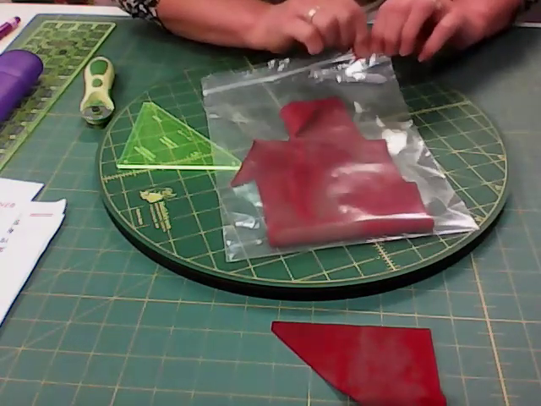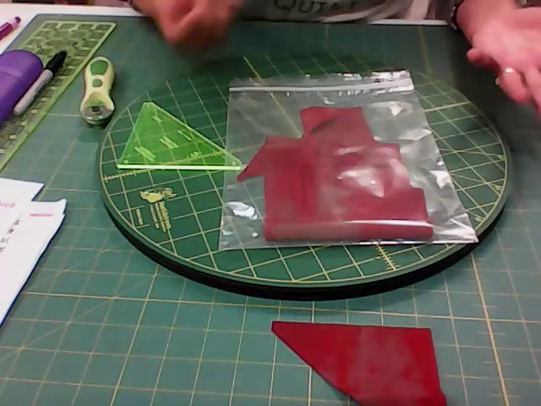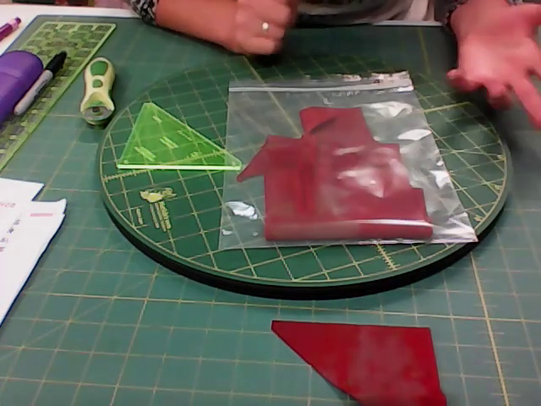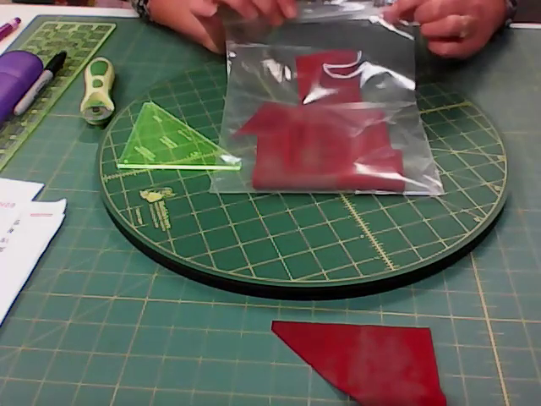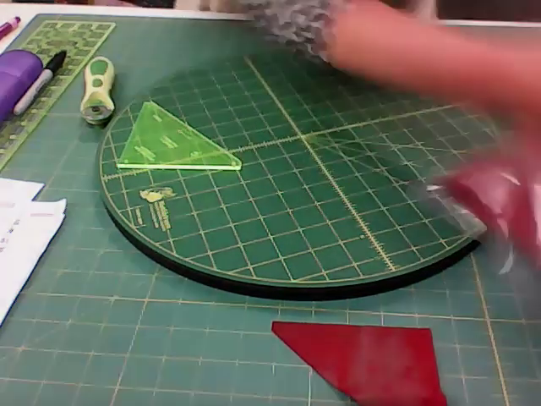So I've written on it in texta. You could also put a label and put it inside the bag. But if that happens to fall out, you know, I've got it written on the bag. That's that 41 plus fabric.